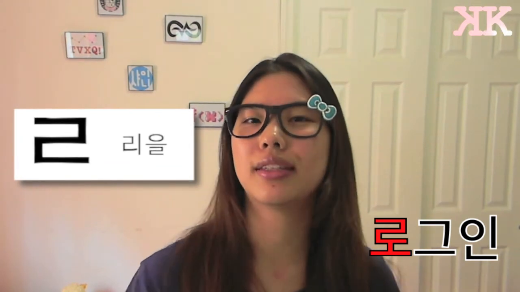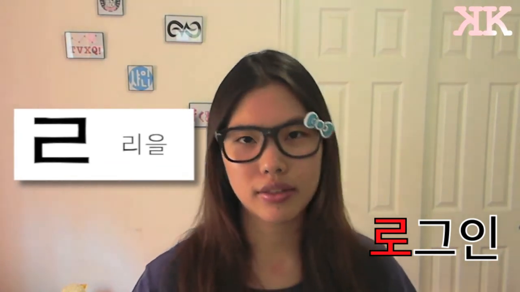So it's kind of like a mix of an L and an R together. Just roll your tongue a tiny bit, not too much, and you'll get it perfectly. And of course, I will say that it does sound like the L sound, but slightly also has the R sound to it as well.